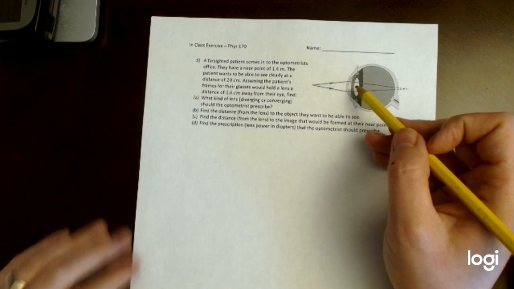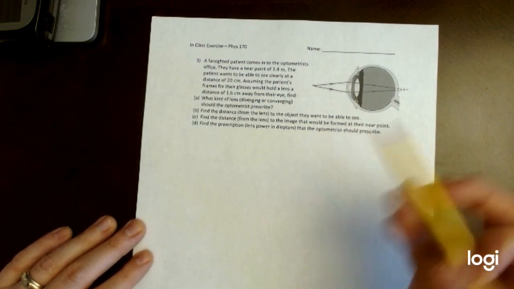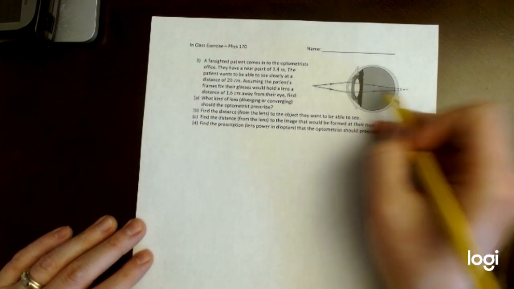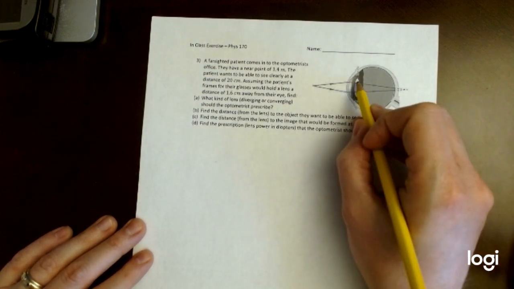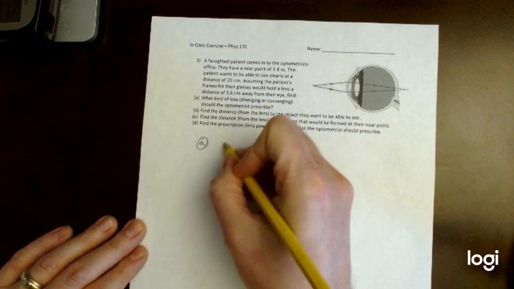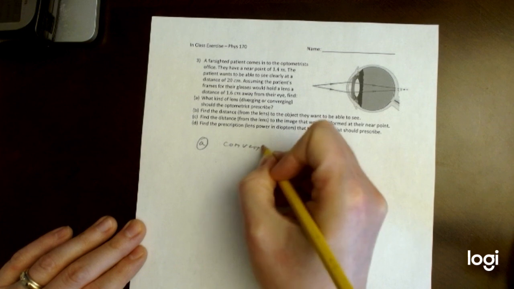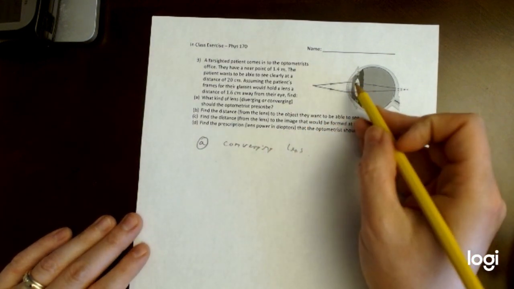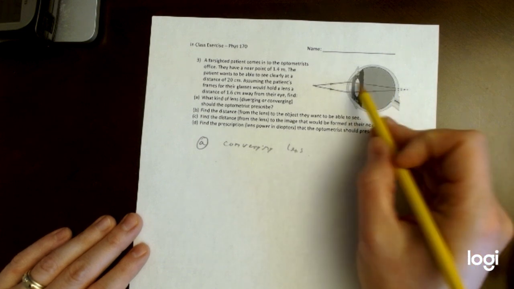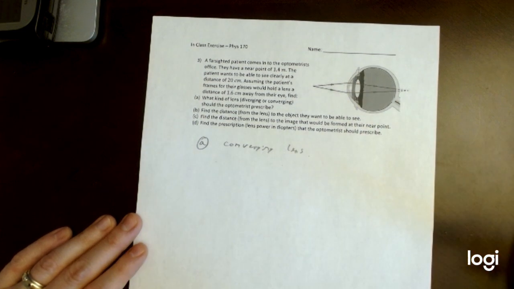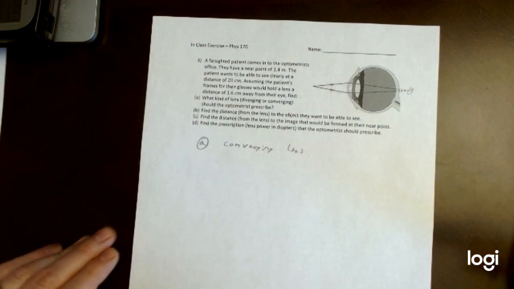So that means, since we can't see when we're at that point, our lens is ending up too weak. It's under-converging these rays. So we need to add a converging lens in here. So A would be a converging lens is what would be required to help our patient better see, because we want to make sure that these rays meet up properly to form an image at the retina, not behind the retina, which is kind of what's happening currently in their eye.